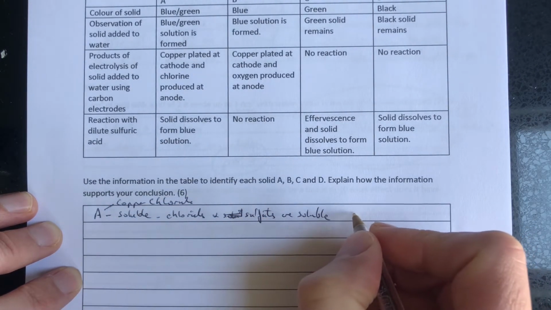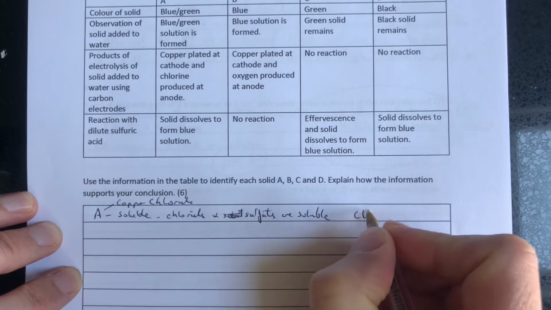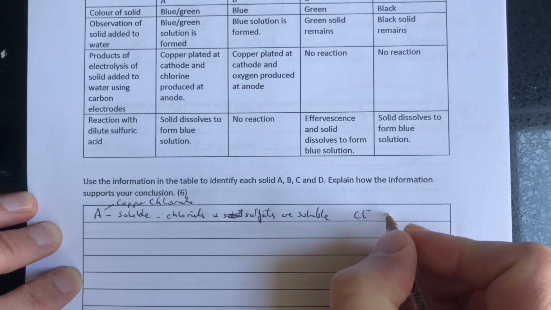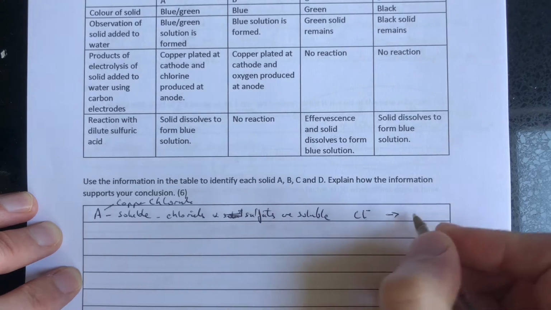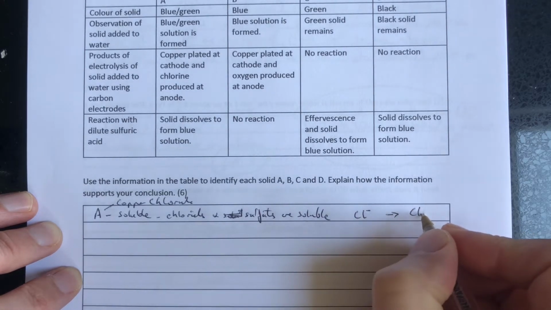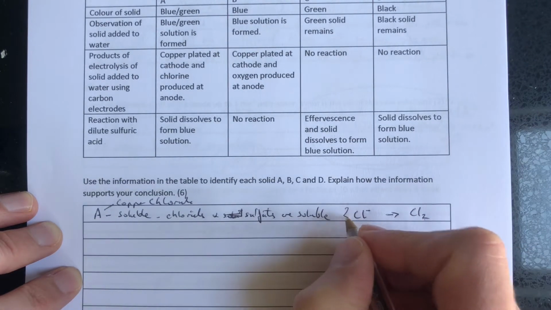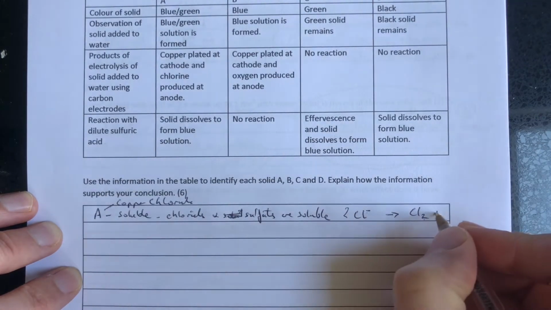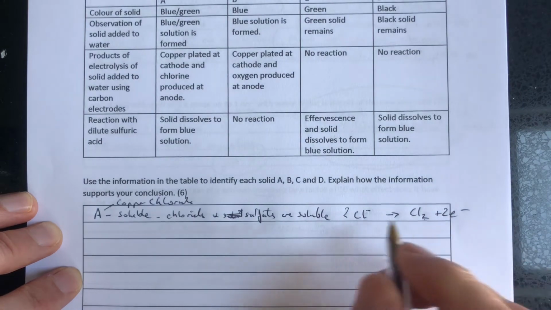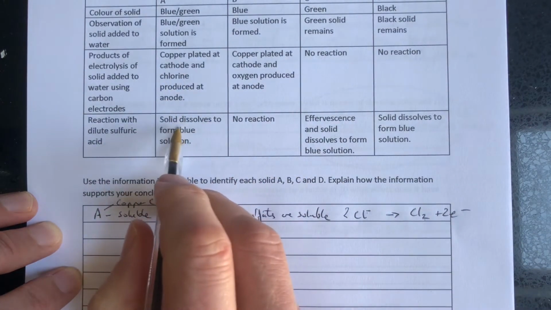So we have our chlorine half equation. Again, you need to explain this a little bit more, but if you've got chloride ions in the copper chloride, they go to the electrode and electrolysis turns the ions back into elements, going to make chlorine gas. Chlorine gas is a Cl2 molecule, so you need 2 ions. These are negatively charged, so that's going to give off electrons as well. So that explains that one.